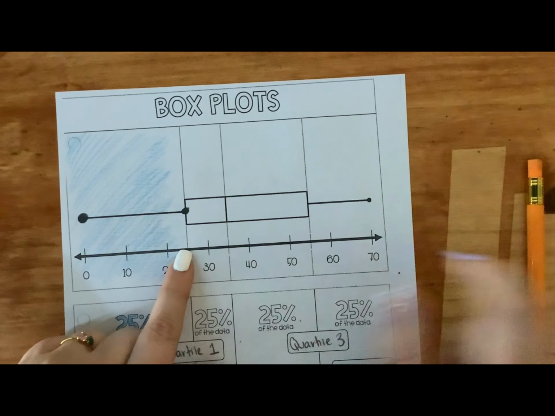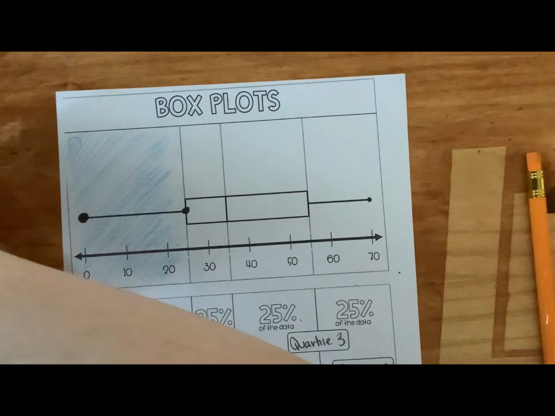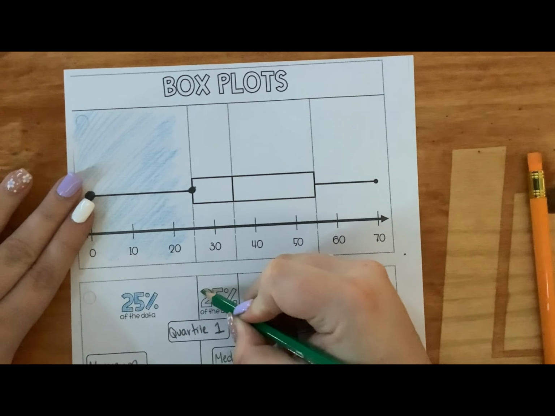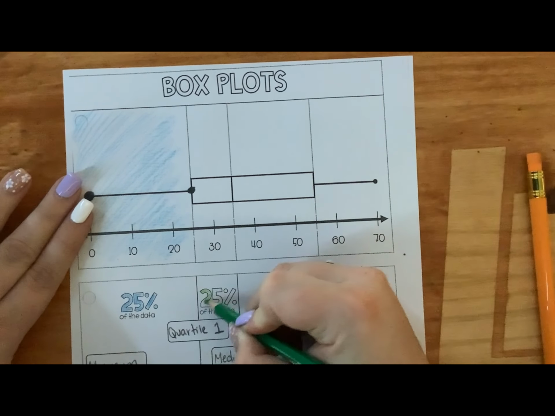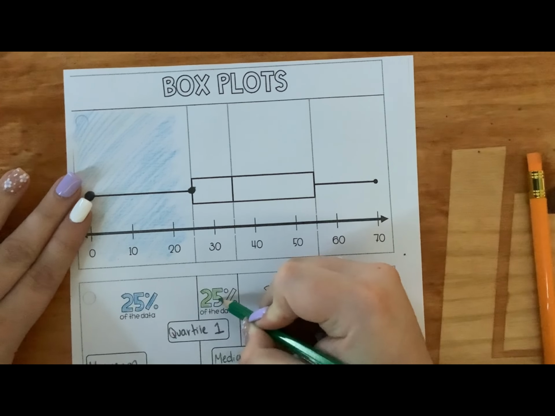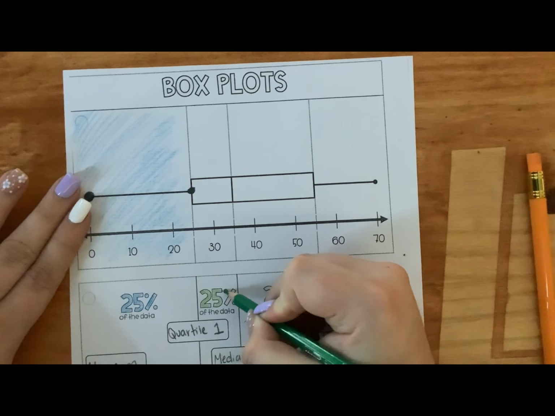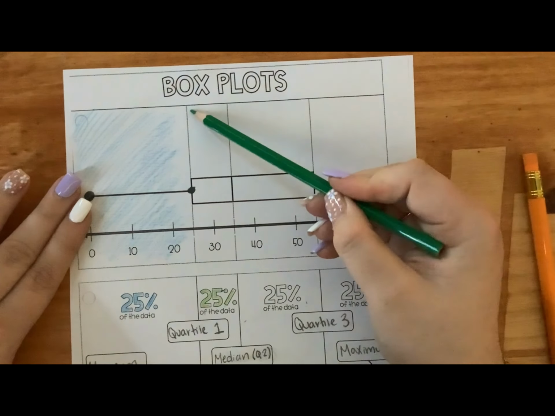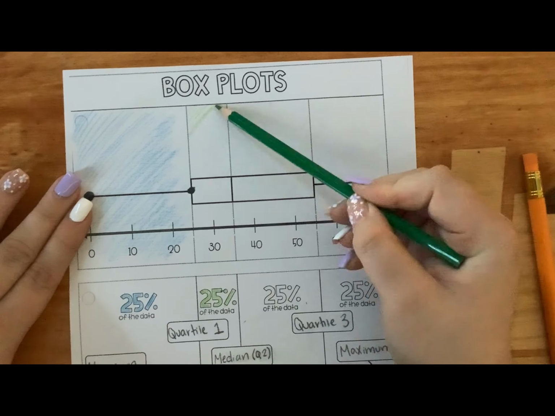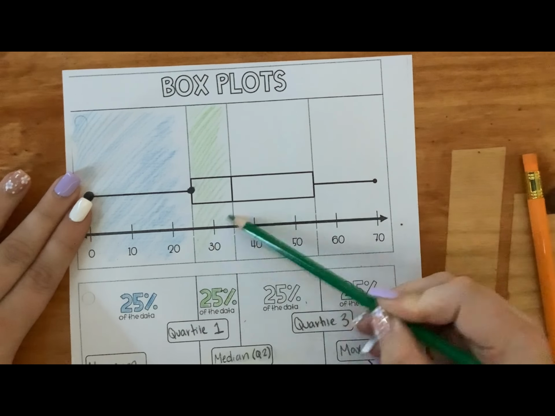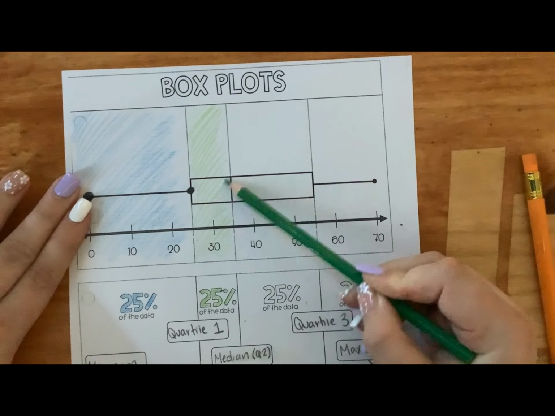Finding our middle. So I'm going to take a different color. I'm going to color the 25 that color. And then color this box above it as well, the same color. Make sure it's a different color than the quartile 1 or the first box.